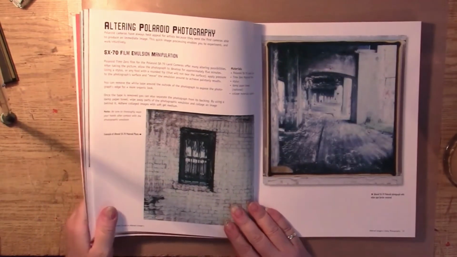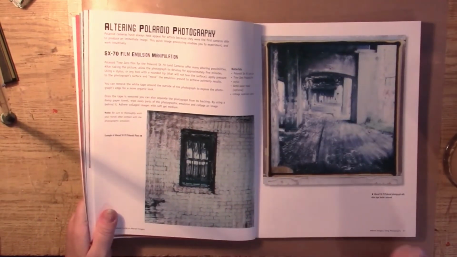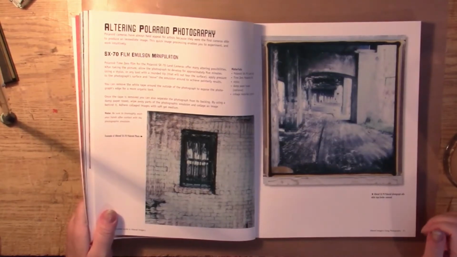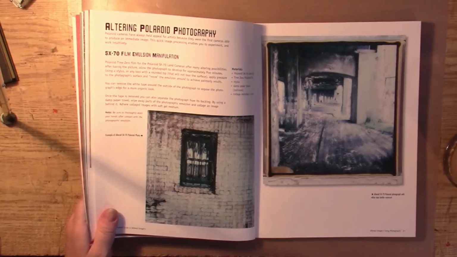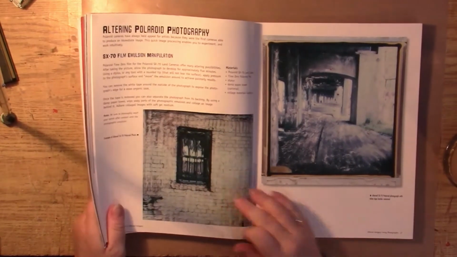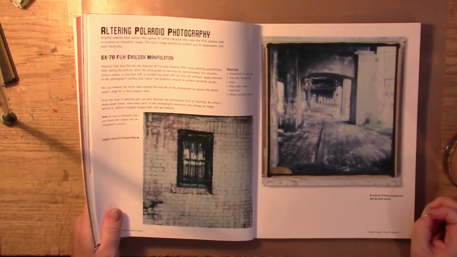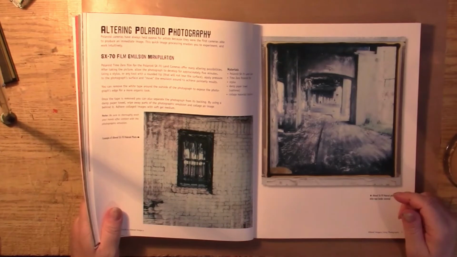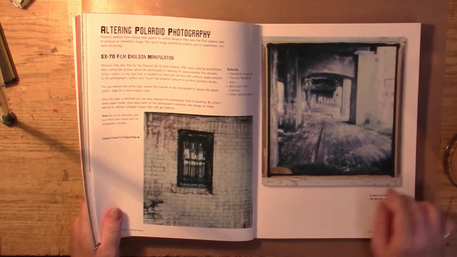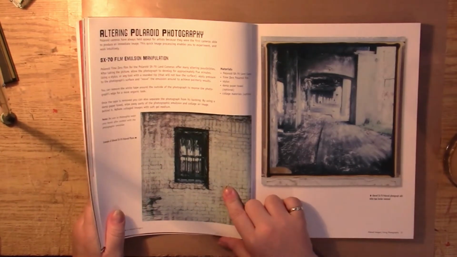And now we get to Polaroid photography, and I've never done any of this because I've never had any Polaroids, but now that we have Polaroids again, it is a possibility to do this with new photos. And yeah, I was using the right word, emulsion. Emulsion manipulation. So what is she using here?